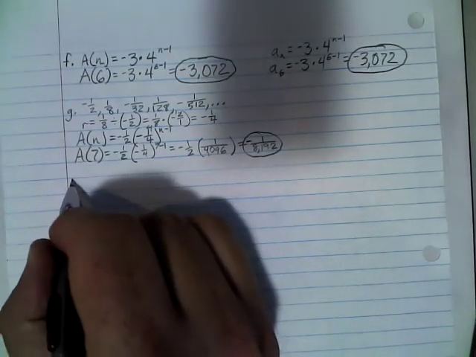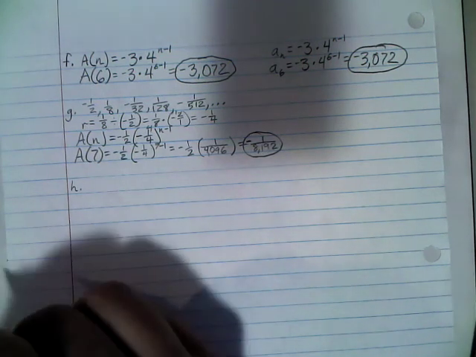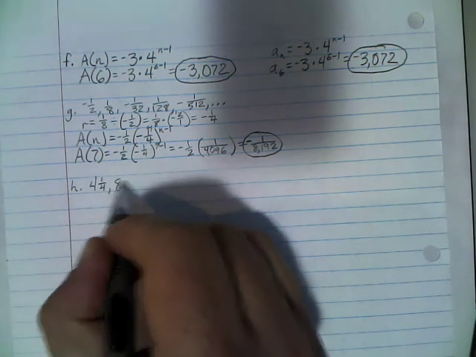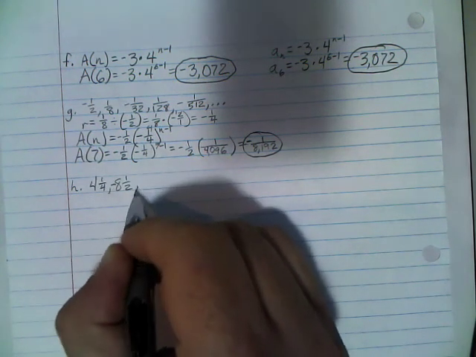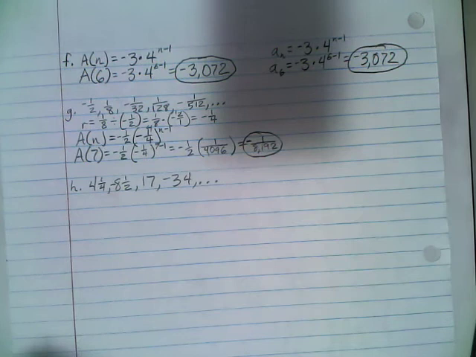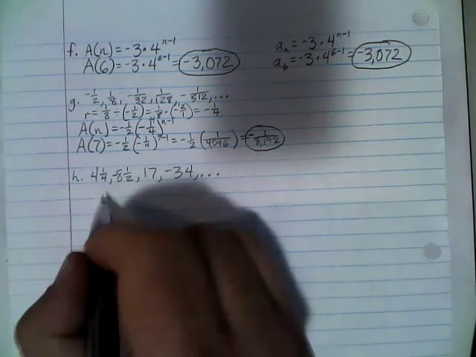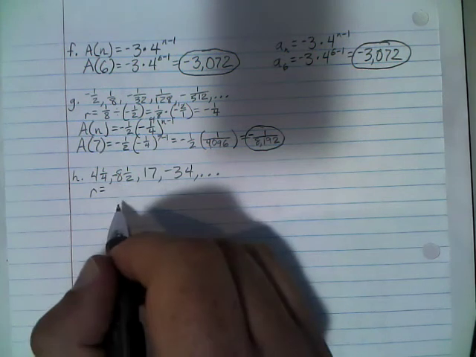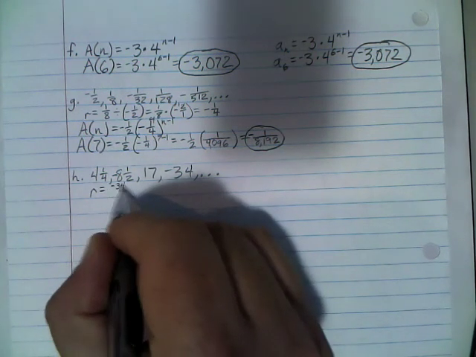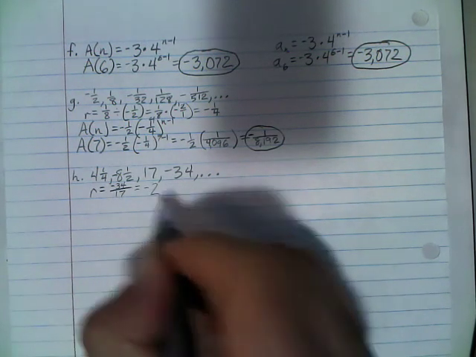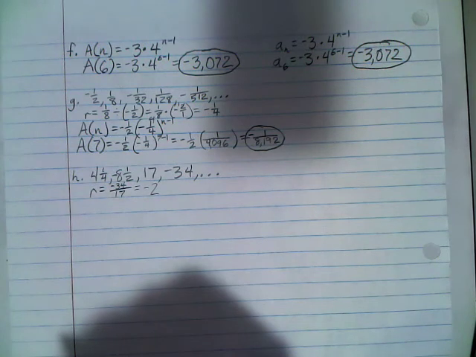All right, moving on to H. Find the 8th term in the geometric sequence. So I've got 4 and 1/4, I have a negative 8.5, and then 17, and then negative 34, and on and on and on forever. So again, I'm going to choose the two that I just think are easiest here. To find the common ratio, I think dealing with whole numbers is easier than dealing with mixed numbers. So I'm going to take my negative 34 and divide it by the term before it, 17. Well, 34 divided by 17 is 2. So my ratio number here is a negative 2.